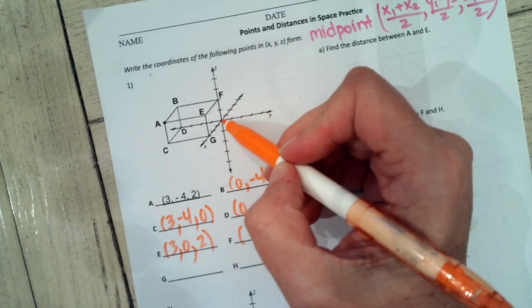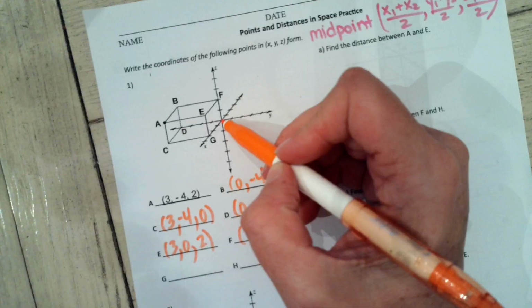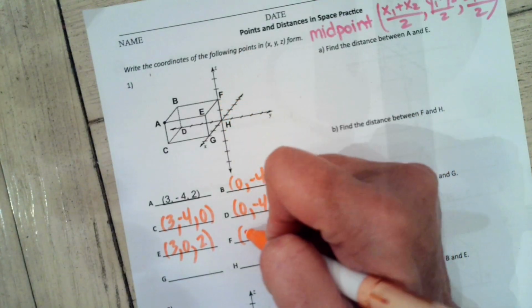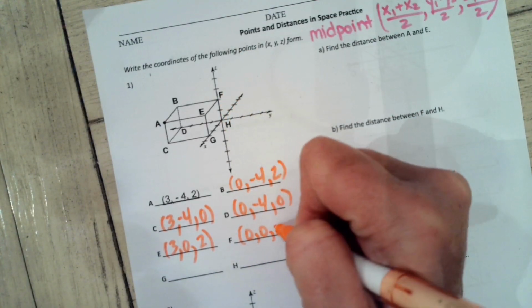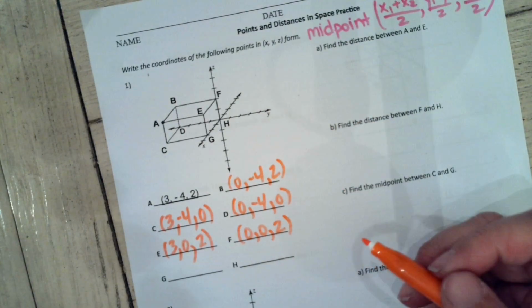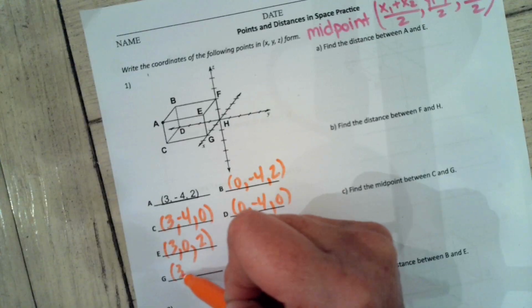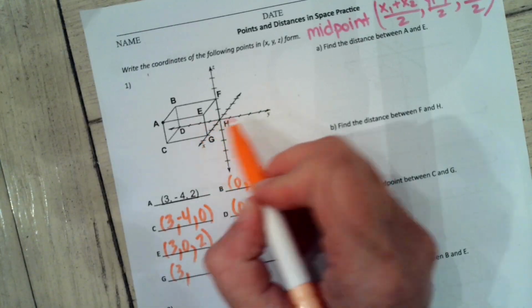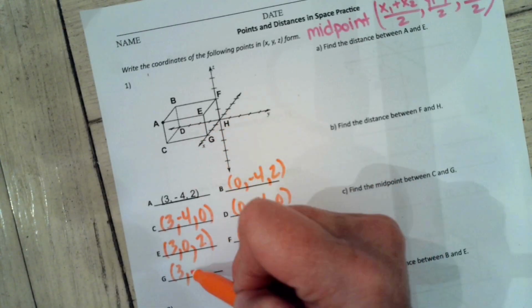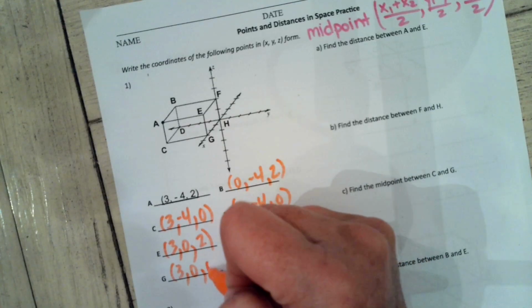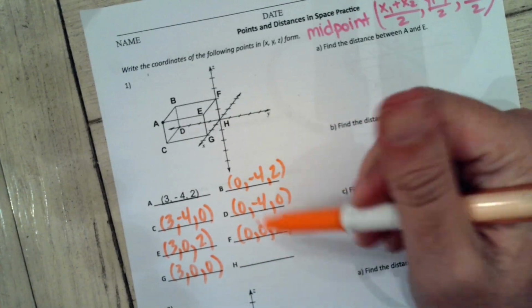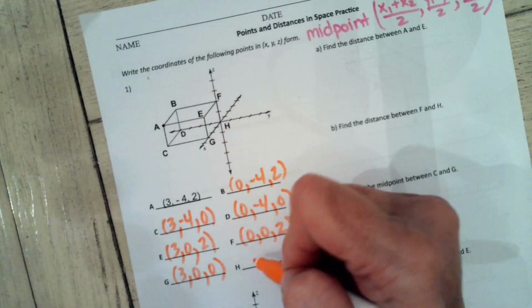It does move up 2 in terms of the height. Point F, there's no X, there's no Y, simply going 2 up in terms of height. Point G has come forward 3, does not move left or right on the Y-axis, and it does not move up or down for height. Point H, oh, that is the origin.